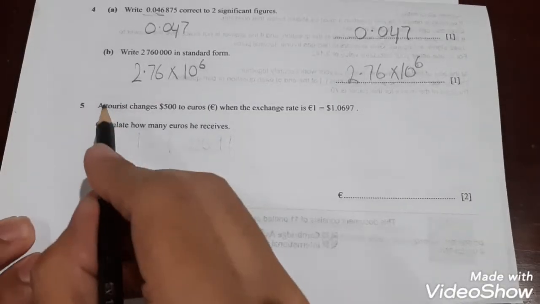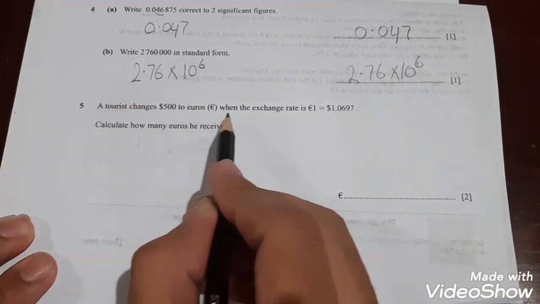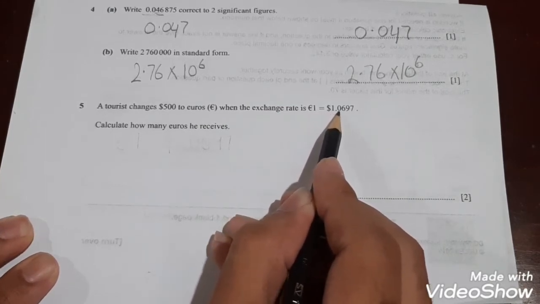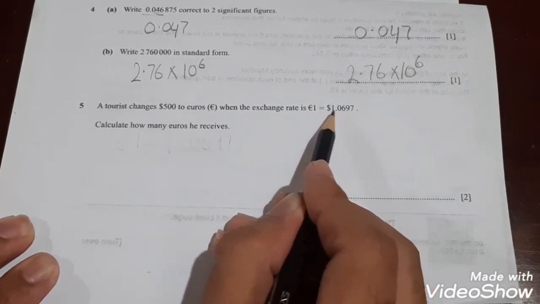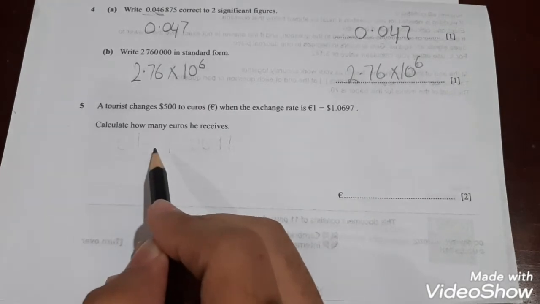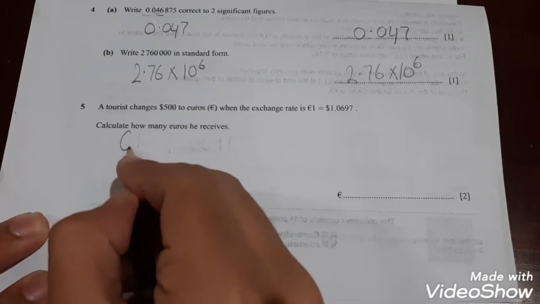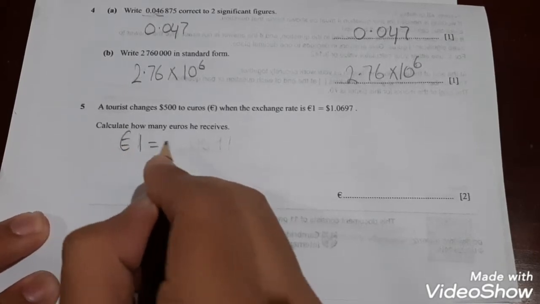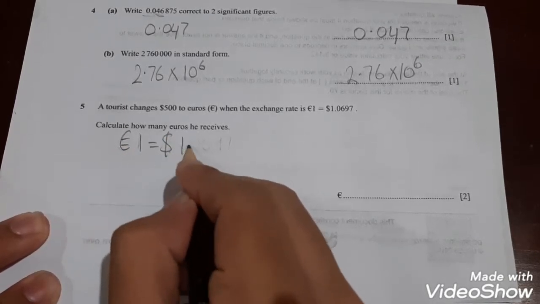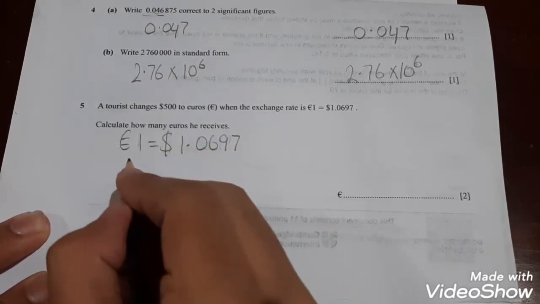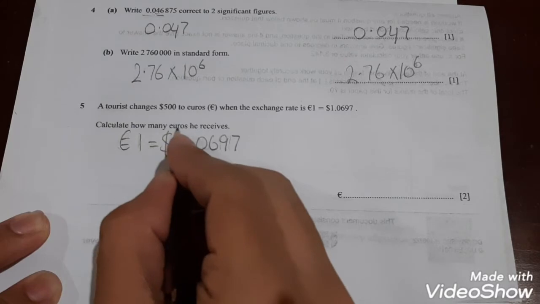Question 5 states a tourist changes $500 to euros when the exchange rate is 1 euro is equal to $1.0697. Calculate how many euros he receives. So first we will write the exchange rate, which is 1 euro is equal to $1.0697, and we have to calculate how many euros he received.